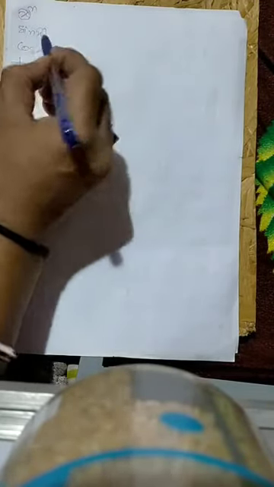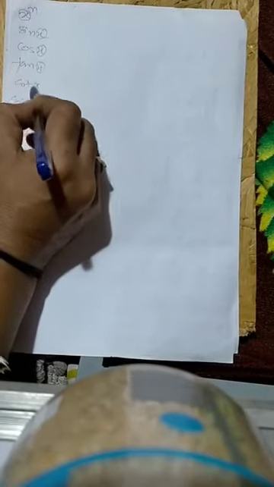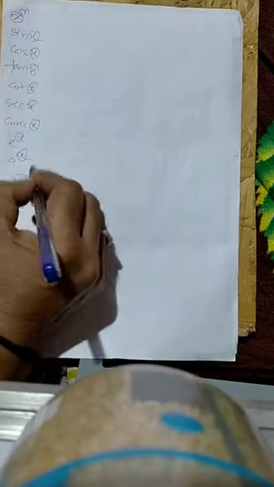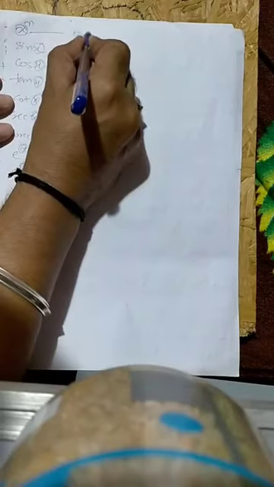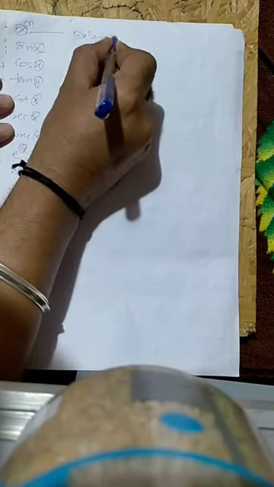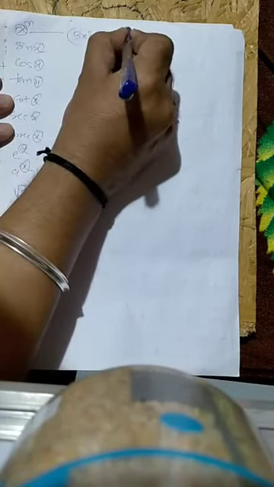Now for the chain rule, the x in these formulas is replaced by some function of x. Means what? For x to the power n, an example may be (3x square plus 2x plus 3) to the power 3.